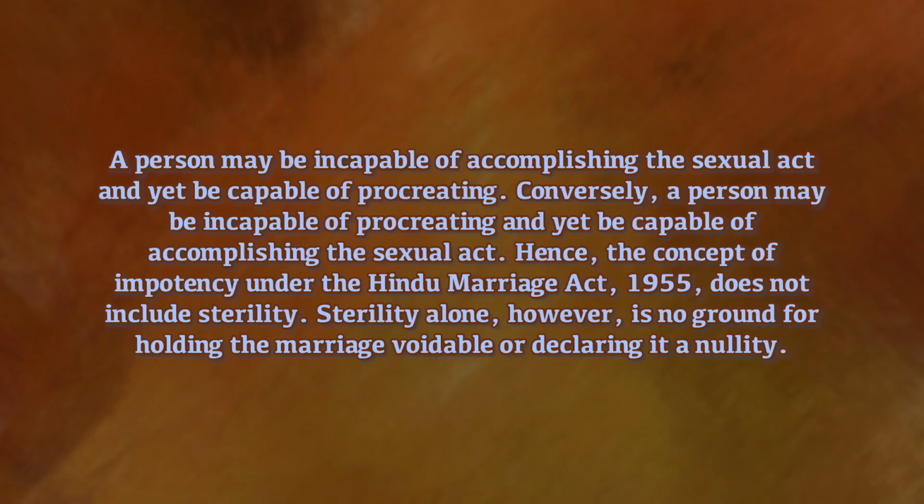A male with no or a low sperm count, or a female who is barren and unable to conceive may be impotent as per medical science. However, if such a male or female is able to perform sexual intercourse, they will not be considered impotent under the provisions of the Hindu Marriage Act 1955. A person may be incapable of accomplishing the sexual act and yet be capable of procreating.